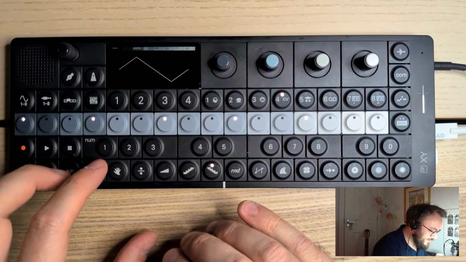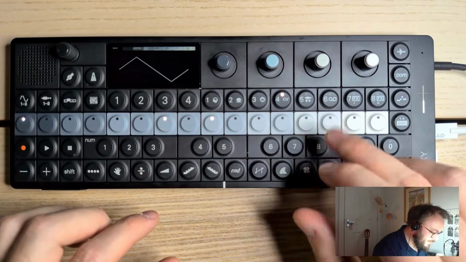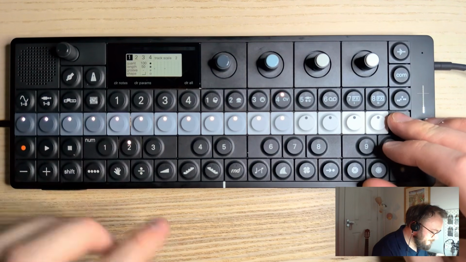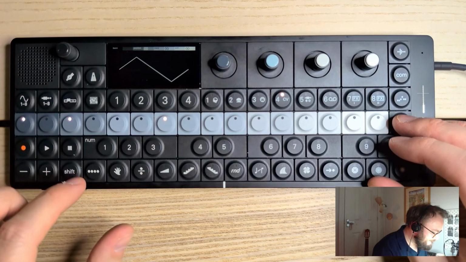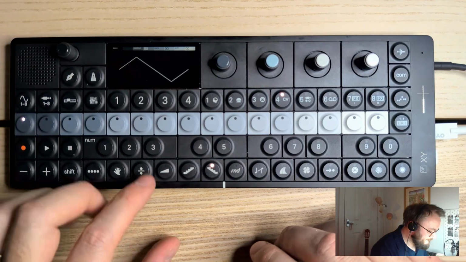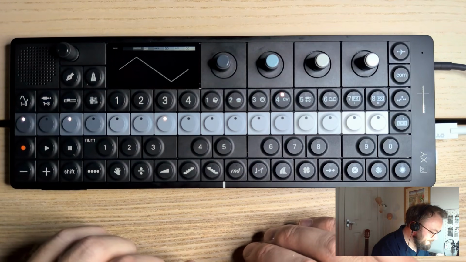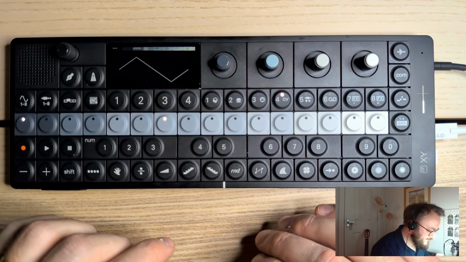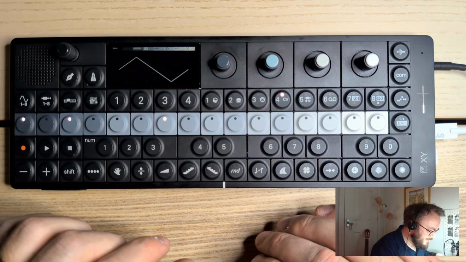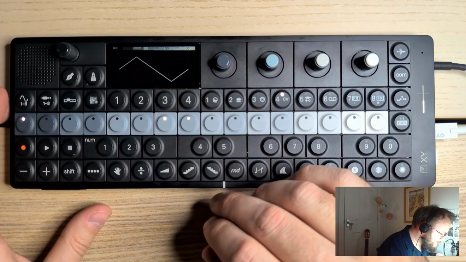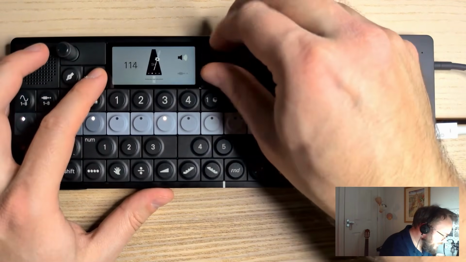Now obviously it's a bit intense, so let's slow it down. So it's going in and out of phase. It's a bit fast though. Right, let's turn it down.